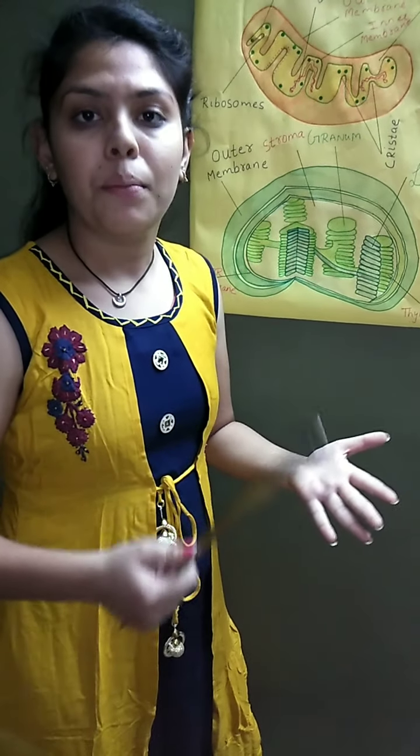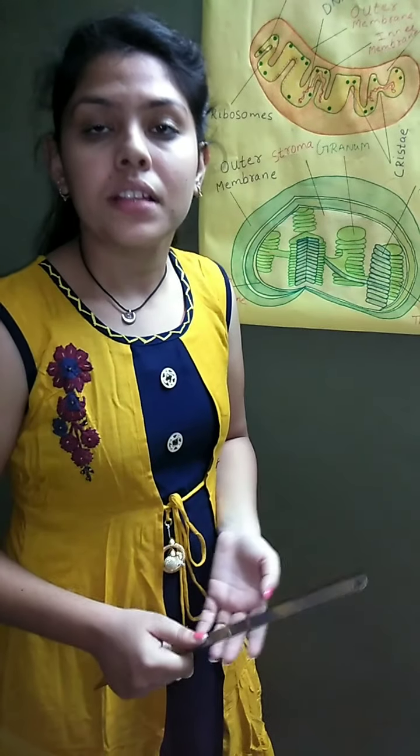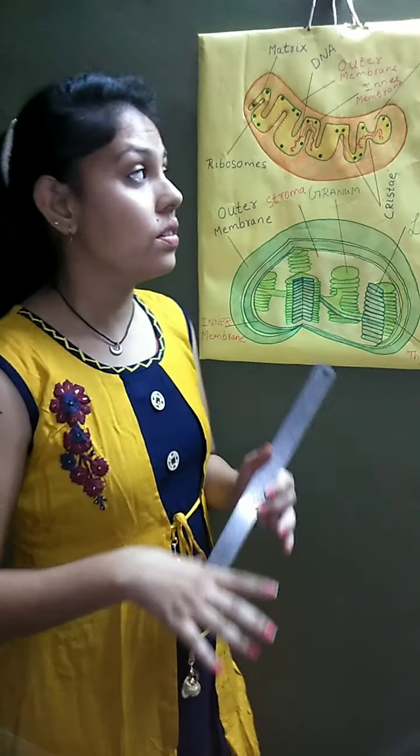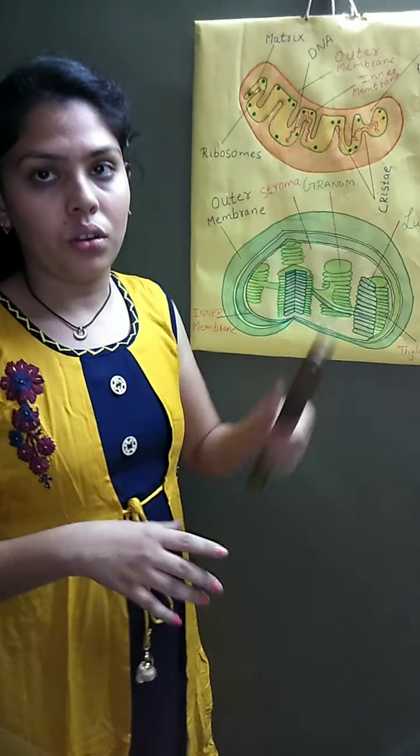Apart from this, the organelle has its own DNA and ribosomes, like the nucleus. So the mitochondria can make its own proteins and replicate on its own. That means it can make an independent copy of itself, unlike the other organelles. So this is all about the mitochondria.